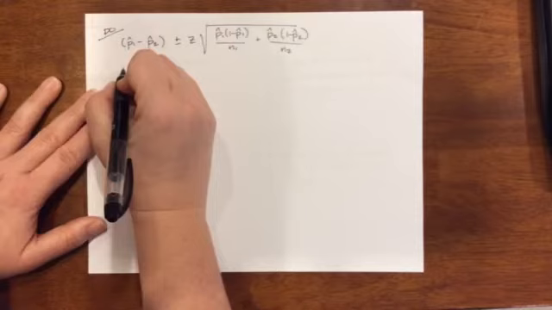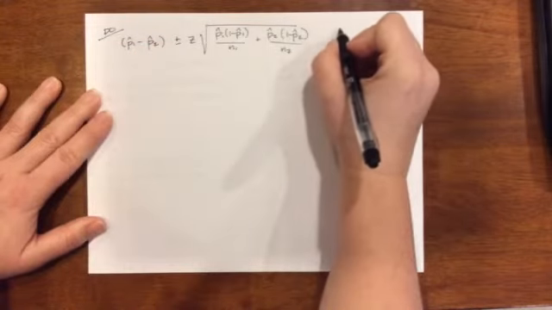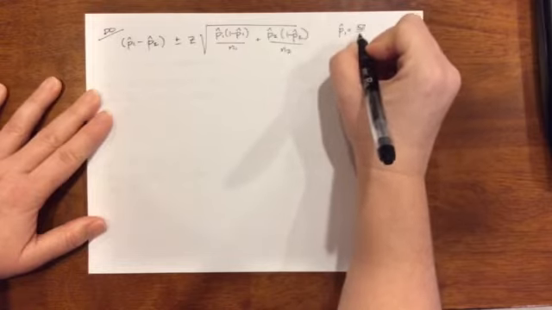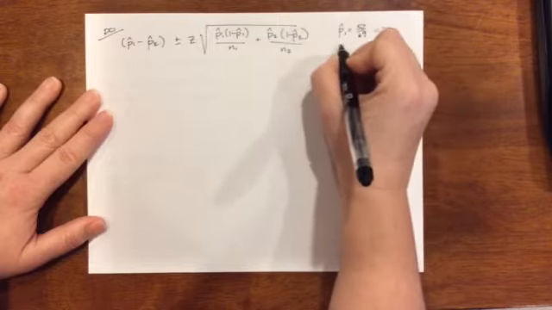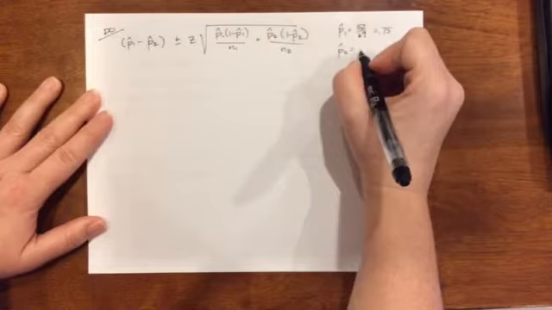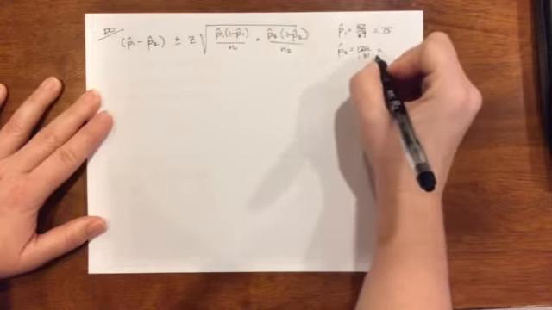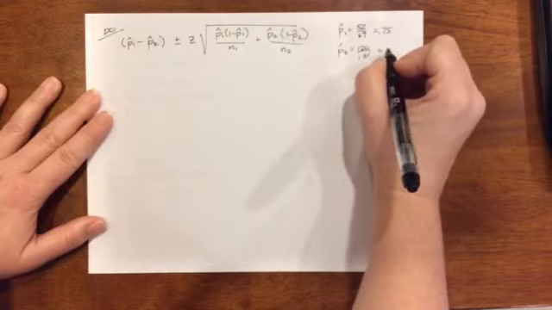All right, so in this problem, the men were returning the money at a rate of 52 over 69, which is about 75%. And the women were returning the money at a rate of 120 out of 131, which is 92%.